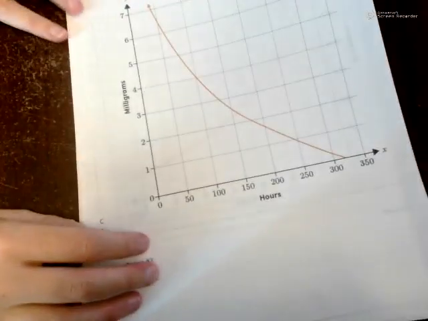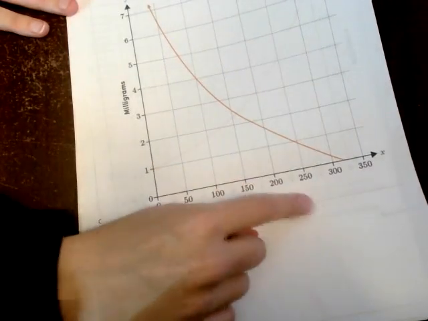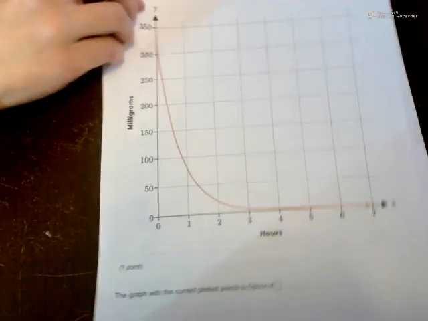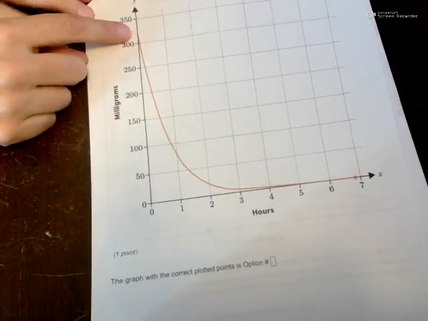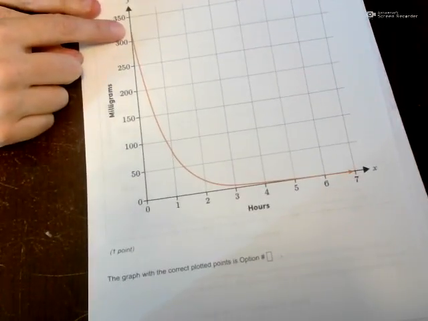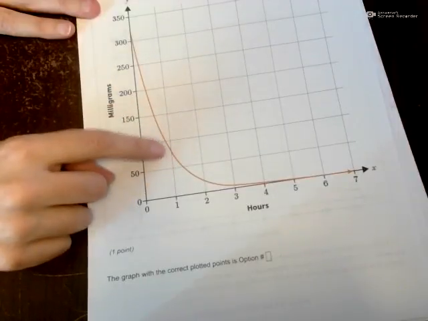So we should have 0 and 320. 320 is not the hours, so we know this one is wrong because we're not dealing with 320 hours. So 0 and 320, that's possible. 1 and 240, no way. It's clear down here, so that one's not right. Those are our only options, so it has to be that first one.